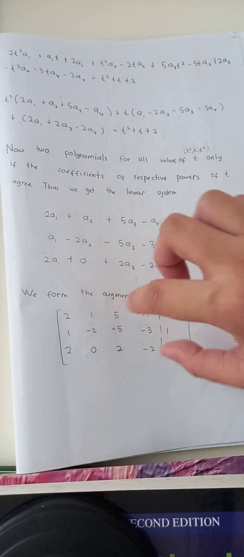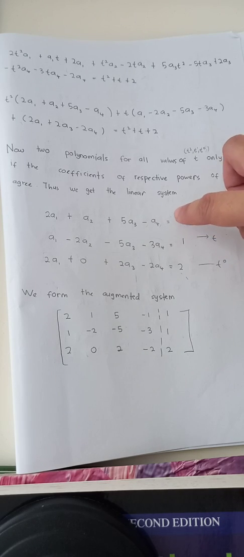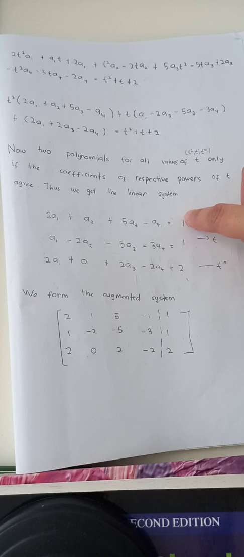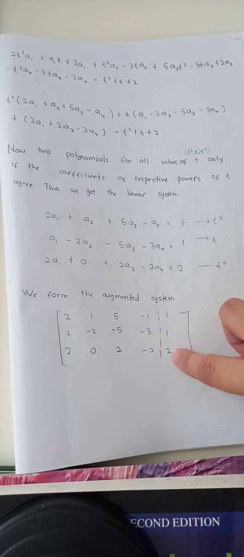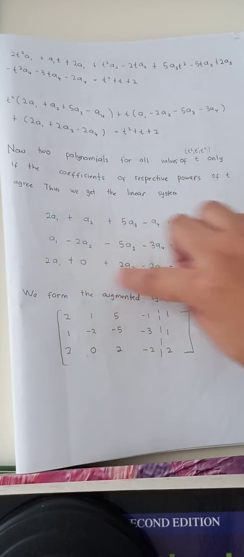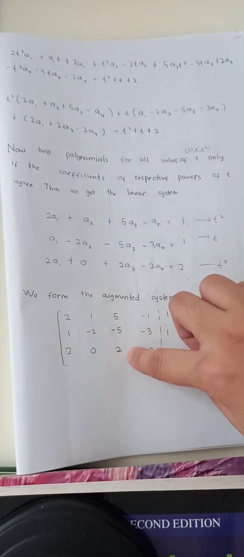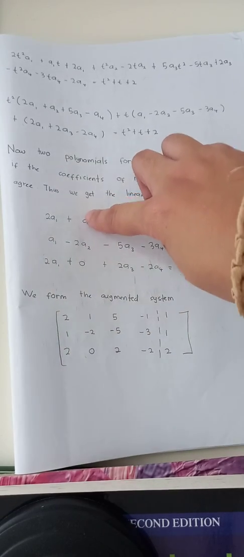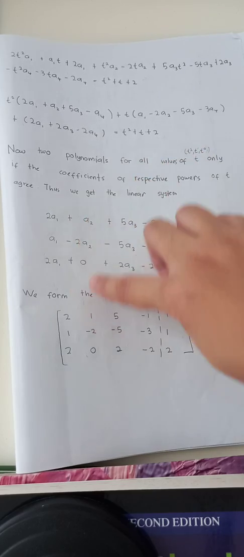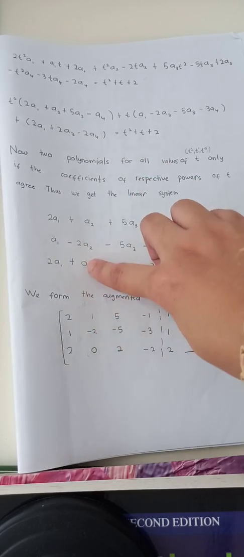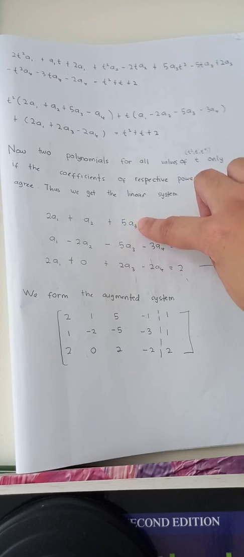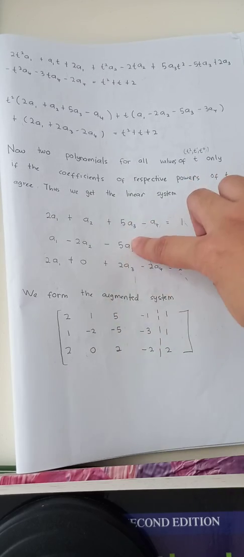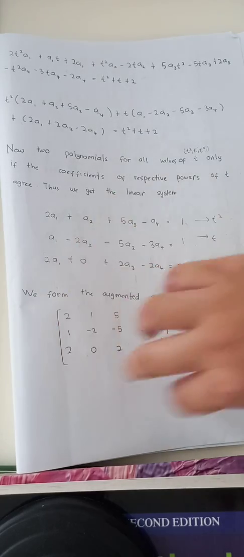After we have got the linear system, make it in the augmented matrix form. All the right-hand sides, let's say it's the B matrix, put it in the last column. So 2, 1, 2 for A2, then 1, negative 2, 0. Same here for A3: 5, negative 5, 2. Make it in this form.